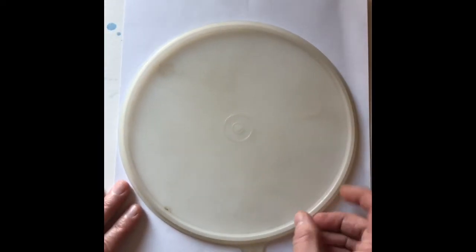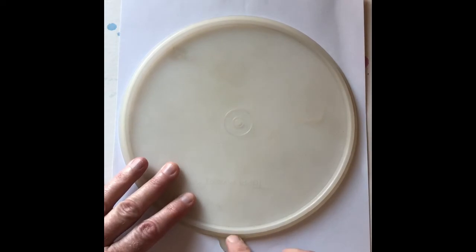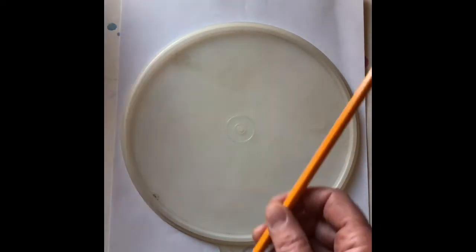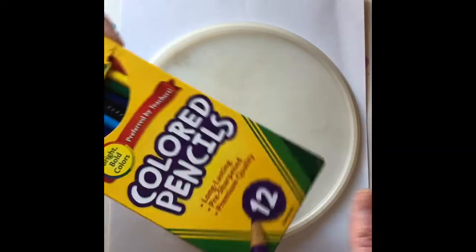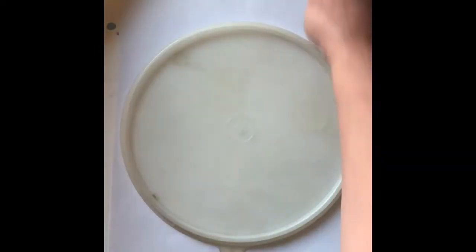I like this one because it's as big as my paper. It does have a little thingy down here, but I will fix that. You'll need a pencil, a Sharpie if you have one. You can do this without a Sharpie, and something to color or paint with. I'm going to use colored pencils.